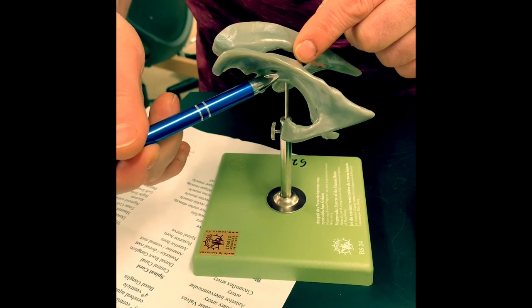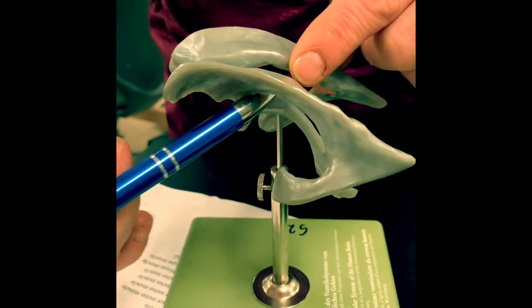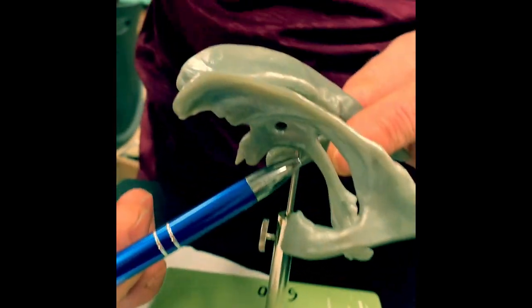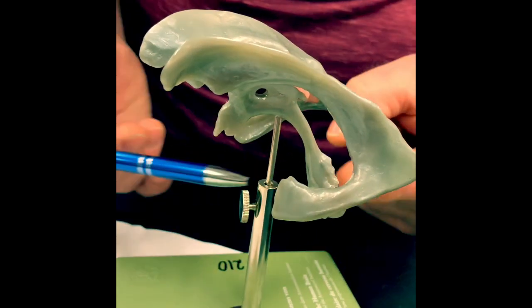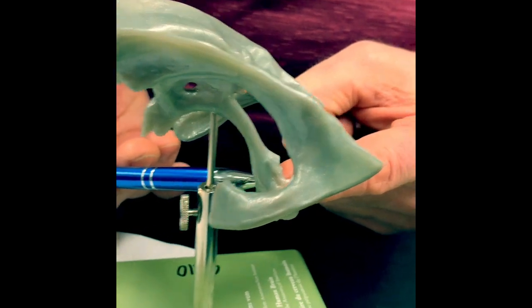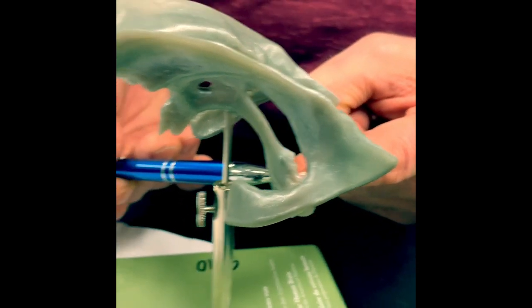Then here, as they come together, is the third ventricle. That's right between the thalami. Then as we go down here, that's the cerebral aqueduct. And then lastly, where it widens up again, right in front of the cerebellum, that's the fourth ventricle.